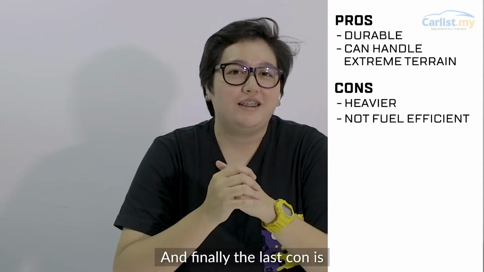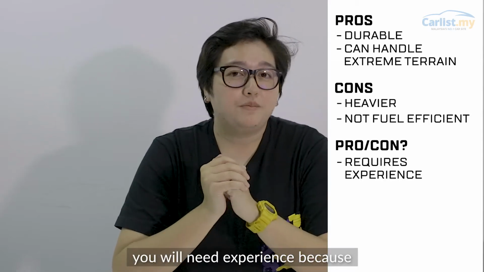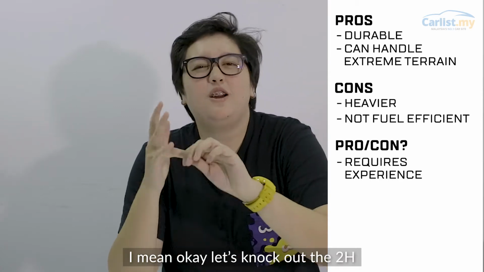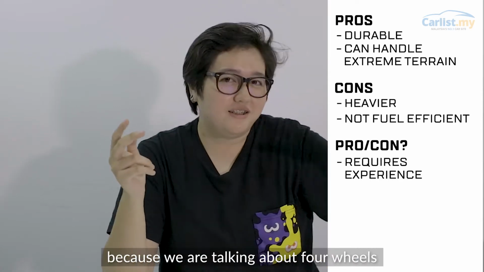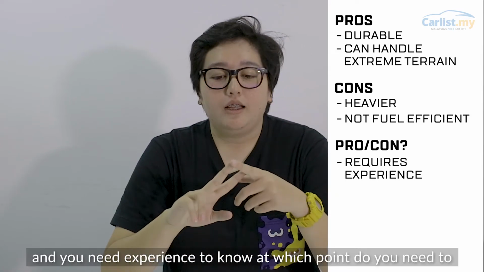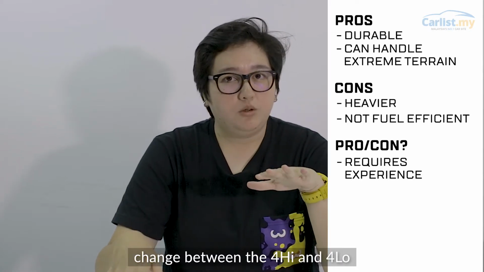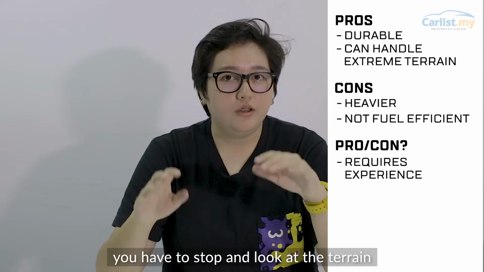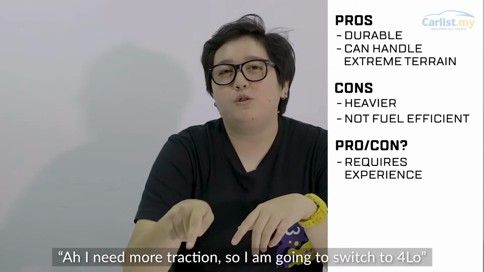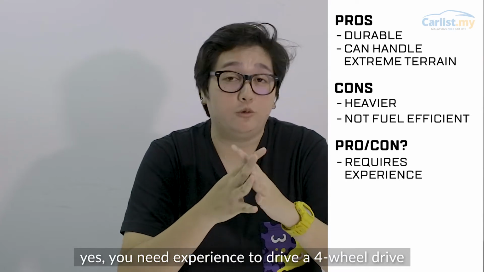And finally, the last con is, it depends on who you are. It might not be a con, it might be a pro. It's that you need experience because you will have to decide between the three modes. Okay, let's knock out the 2H because we are talking about four-wheel. So you have to decide between the 4 low and the 4 high, and you need experience to know at which point you need to change between 4 high and 4 low. So you have to stop and look at the terrain and feel, I need more traction, so I'm going to switch to 4 low. So yes, you need experience to drive a four-wheel drive.